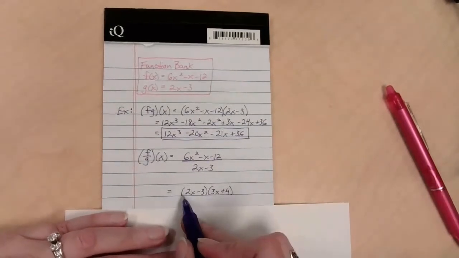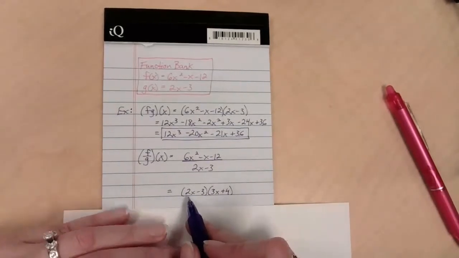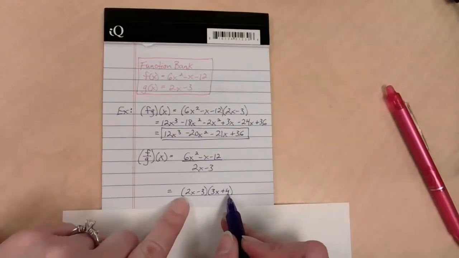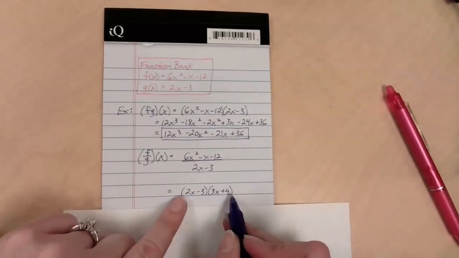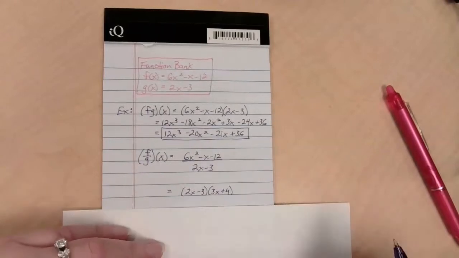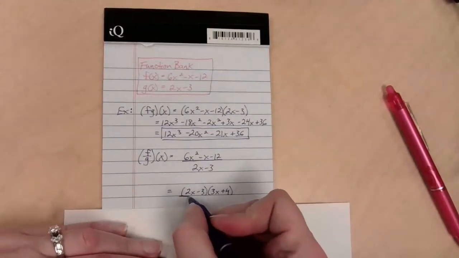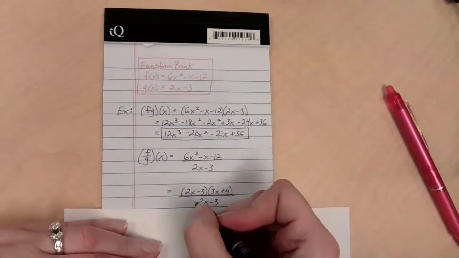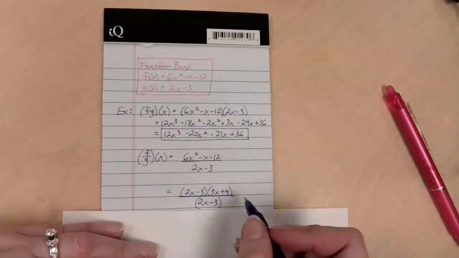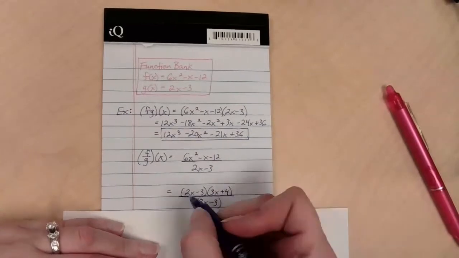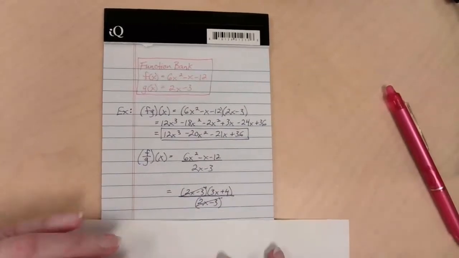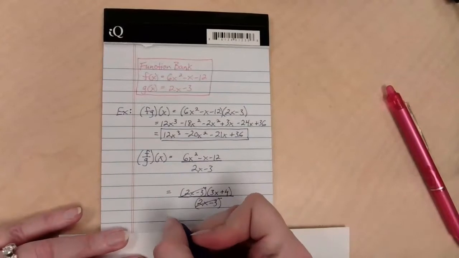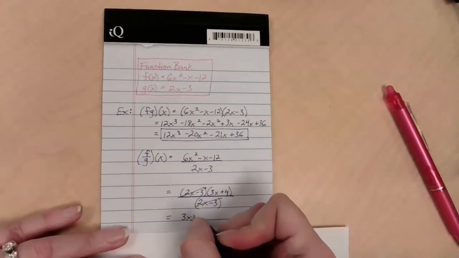So check that out. Let's check the OI for the FOIL. We check the first, we check the last. Outer, 8x. Inner, minus 9x. 8x minus 9x, ding, ding, ding, there we go. Those are the proper factors over 2x minus 3. Convenient, I say, convenient indeed, because factor and cancel, gone. So all that's left is we are just saying that this is going to be 3x plus 4.